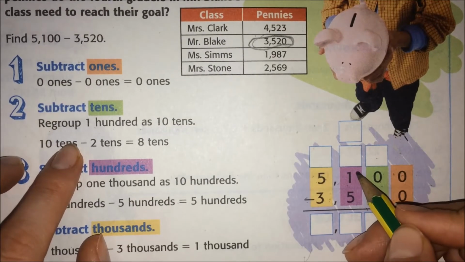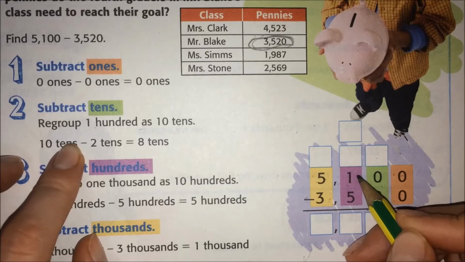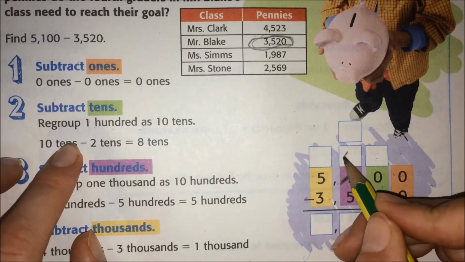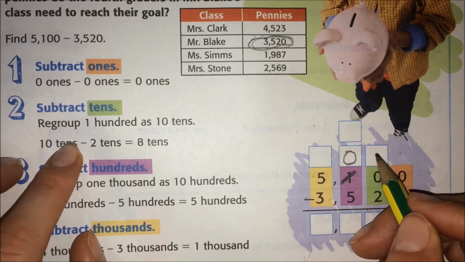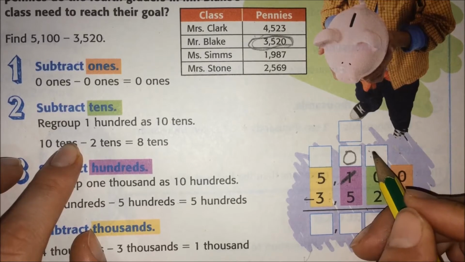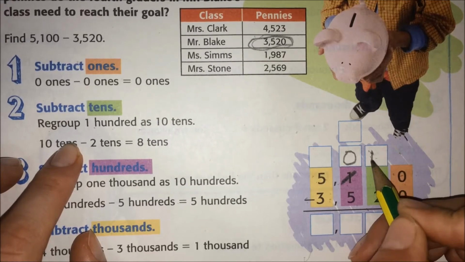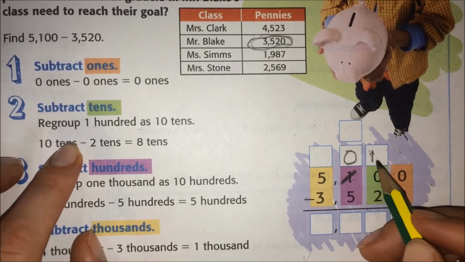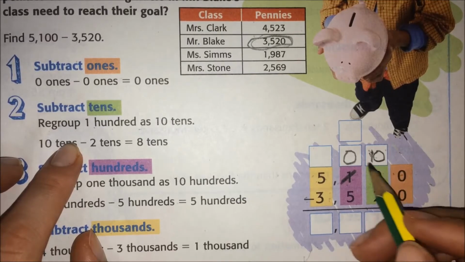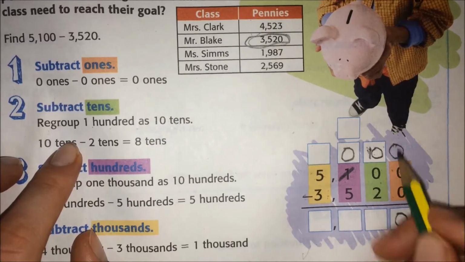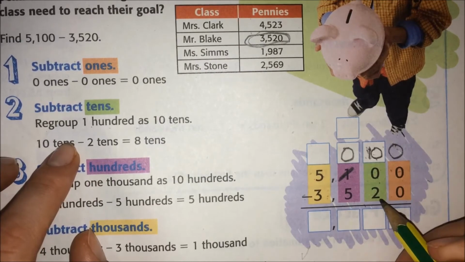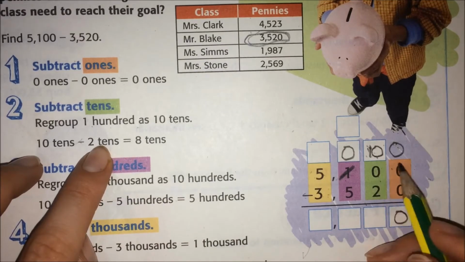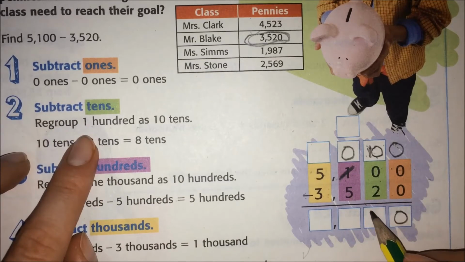So you look to the place next door. Oh, hello, hundreds place. Can you lend me one of your hundreds? And he says, why, yes. So now he has no hundreds. And we've now given the hundreds to this guy. So now we have 100. But instead of writing 100, we're just going to write 10, because really this 0 has already been subtracted. So this is a 10. Now, it says 10 tens minus 2 tens. So 100 minus 20, or 10 minus 2. The answer is still 2.